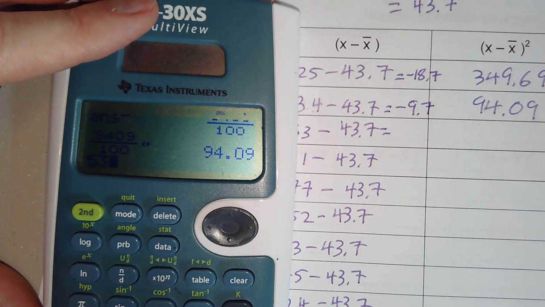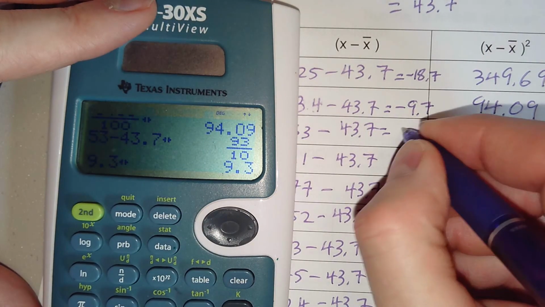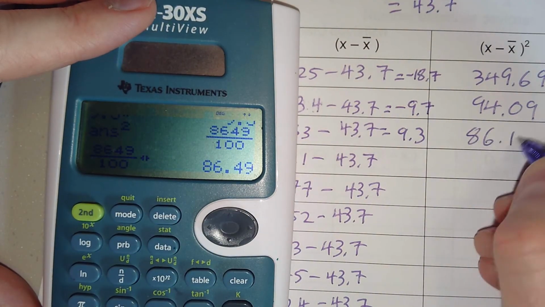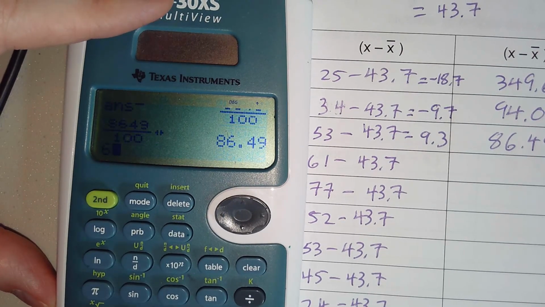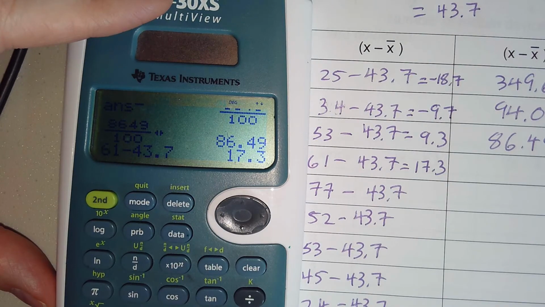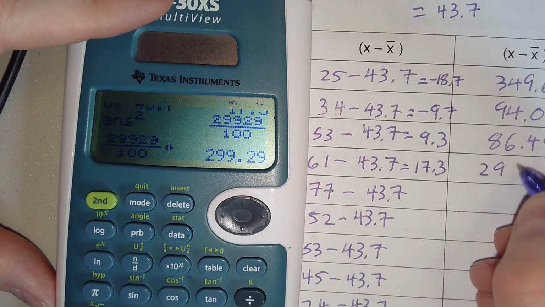I'm going to do 43 minus 43.7. I'm going to hit my double arrow key there. Nope, it still doesn't like us, does it? So it's going to be 9.3. Square it. 86.49. Alright, the calculator's just not cooperating today. We'll just deal with it. Square it. Double arrow. 299.29.